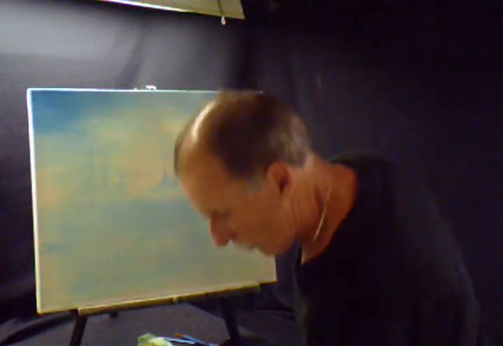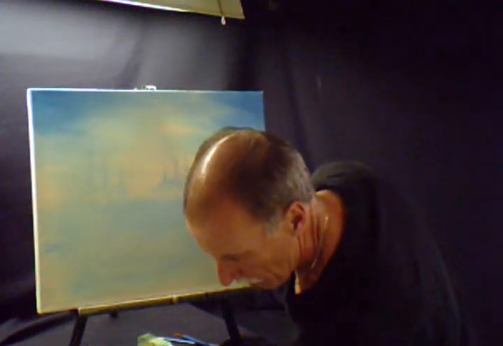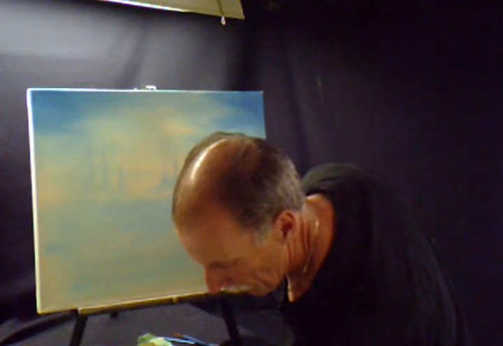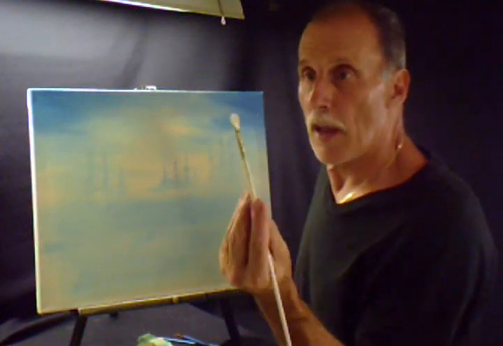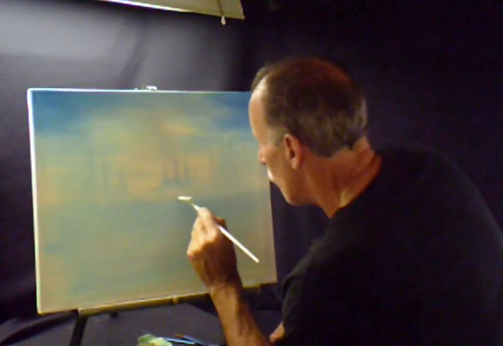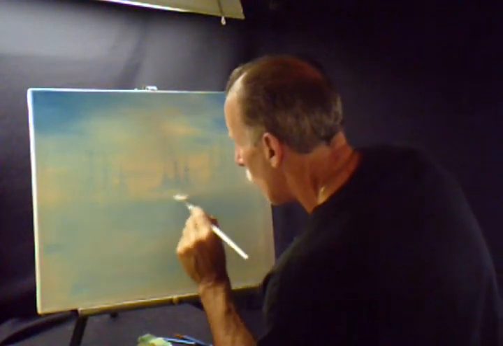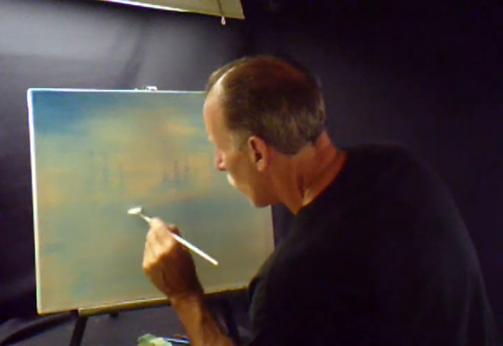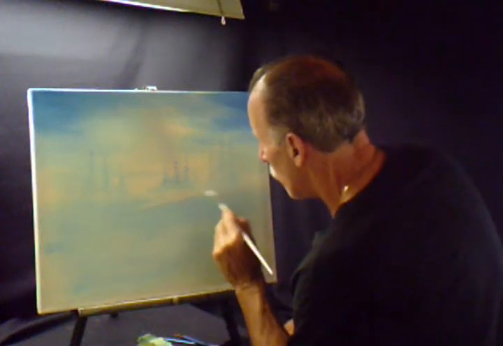Gonna clean that one off now. I'm going to go into some white, liquid white, and we're going to start making some snow area. Going to load it up both sides just like that. Determine where you want your snow to be. Maybe ours is right there.